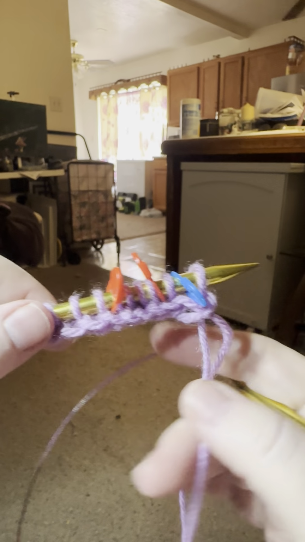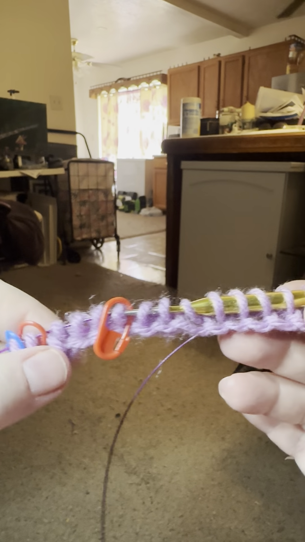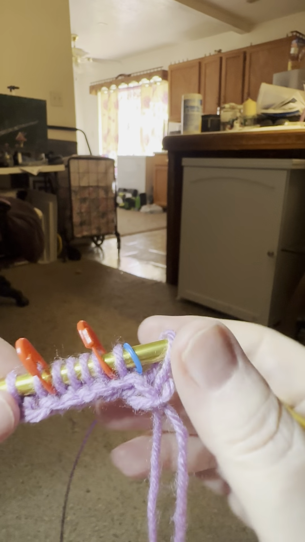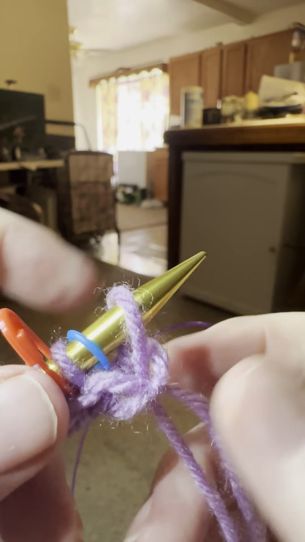So just purl across, I'll meet you at the end. Okay, I've purled all the way across, and that's all you're going to do on the wrong side is just purl all the way back. Okay, so I've purled, and now we're going to start the right side increase round.